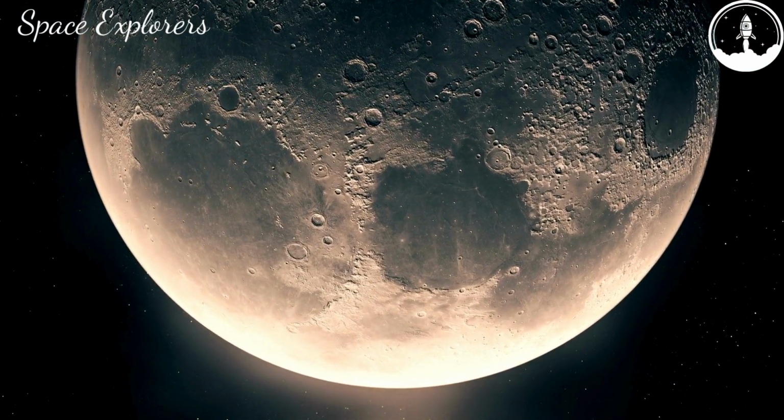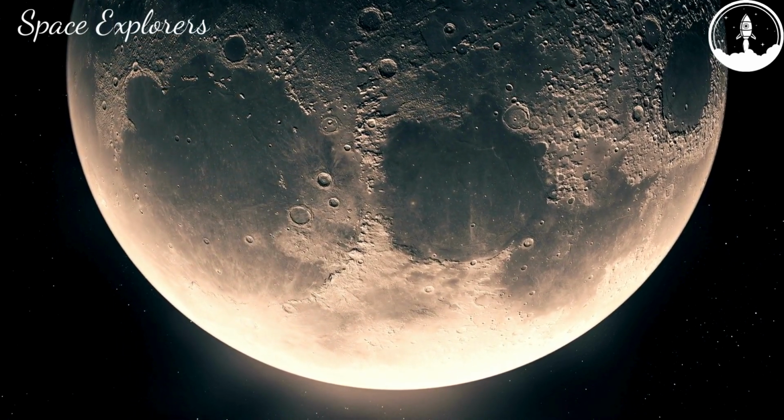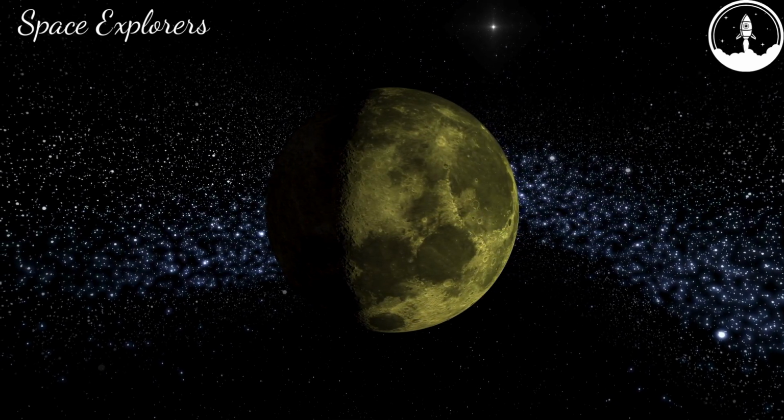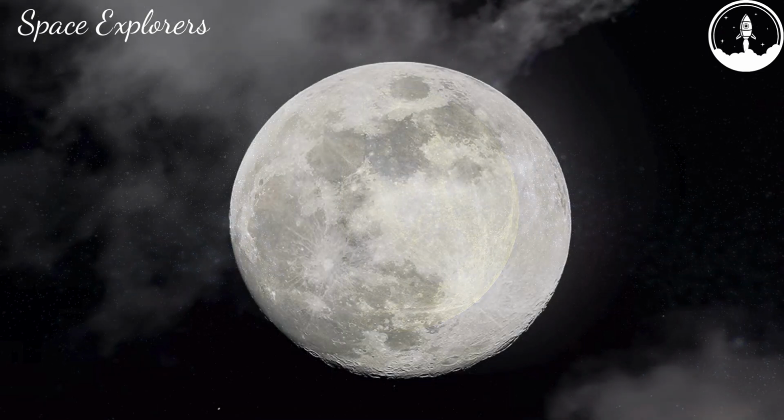The structure of the Moon. The structure of the Moon can be divided into three main layers: the crust, the mantle, and the core. Below is a detailed analysis of each layer.